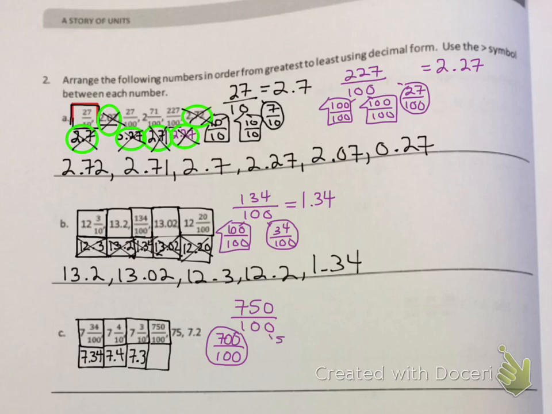And what do I have left? I have 50 hundredths. So this is actually 7 whole and 50 hundredths. And then this is just 75. Interesting. And this is a regular decimal, so we are good there. Cool.